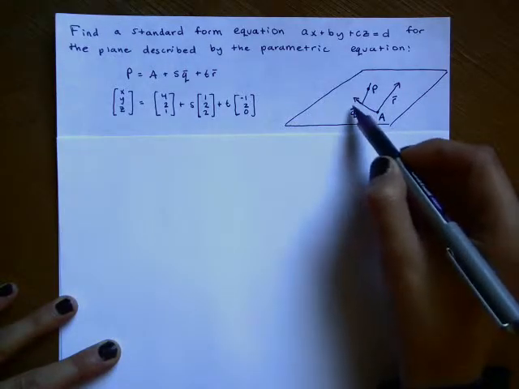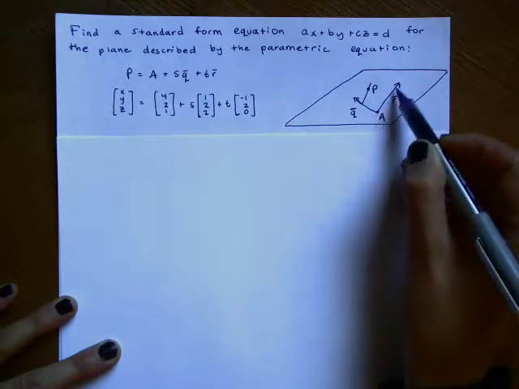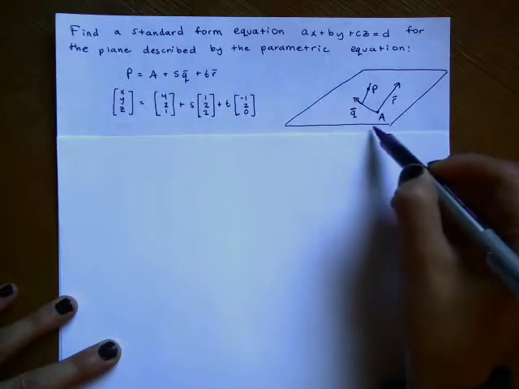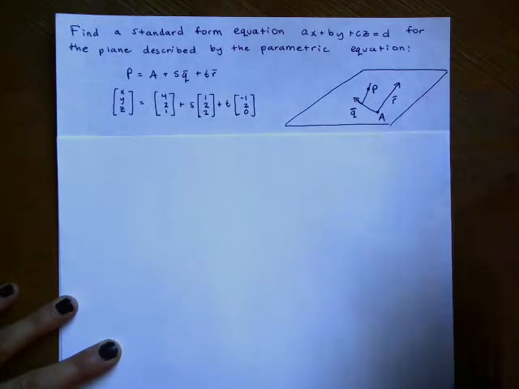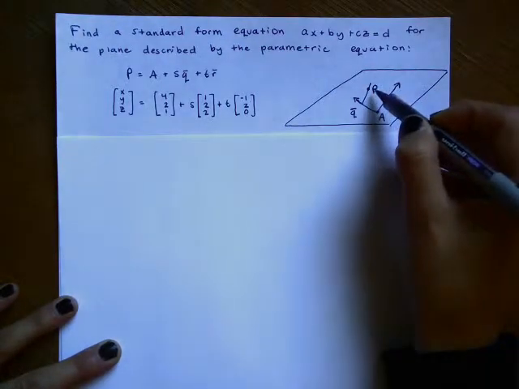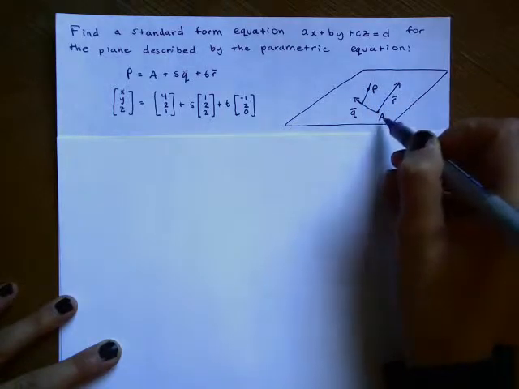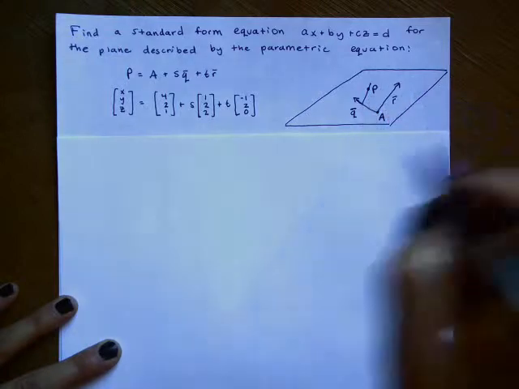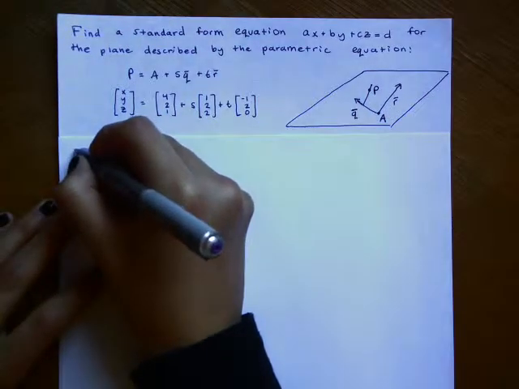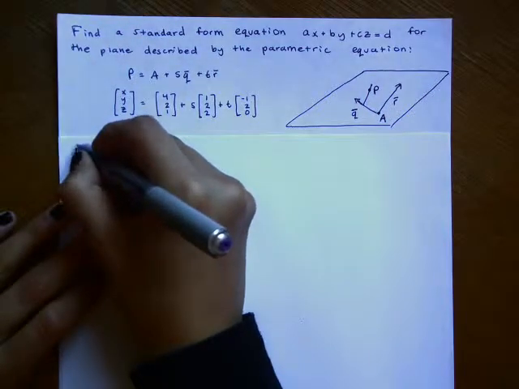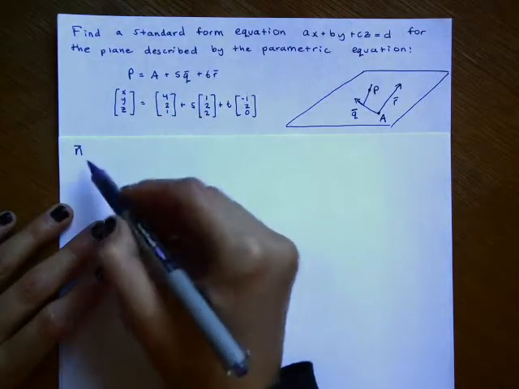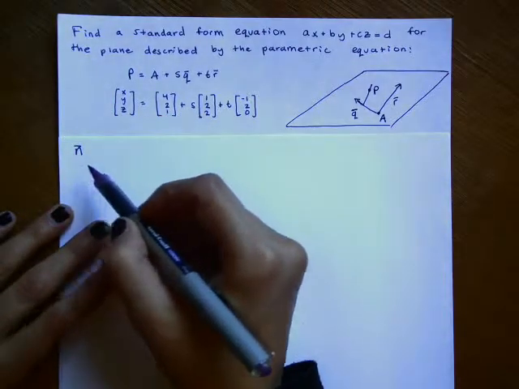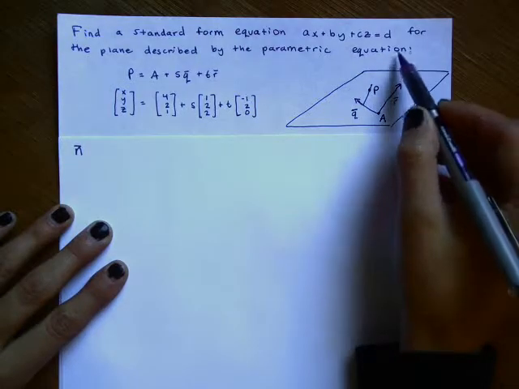We have vector q and vector r, and we can use these three pieces of information to describe any point P on the plane. So again, A is our known point, P is the point that we're trying to describe. So to find the standard form equation of a plane, our first job is to find the normal vector n, which is perpendicular to the plane.